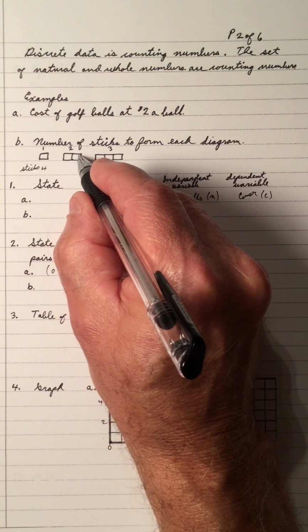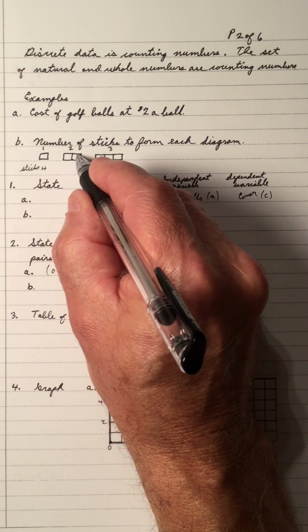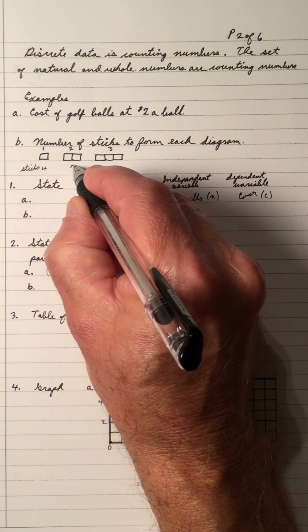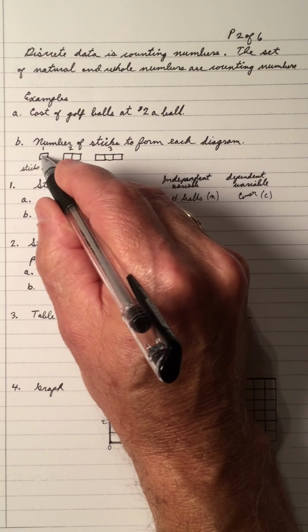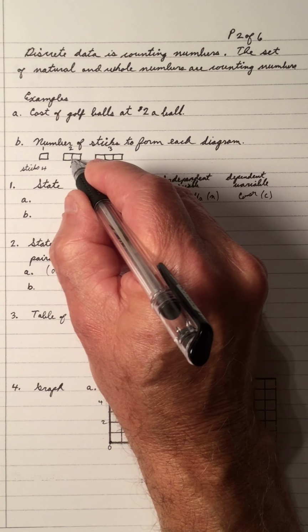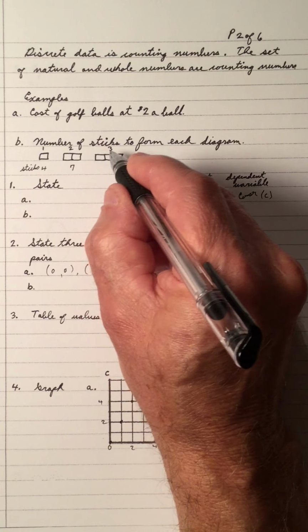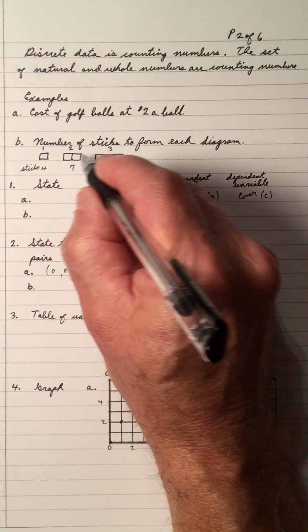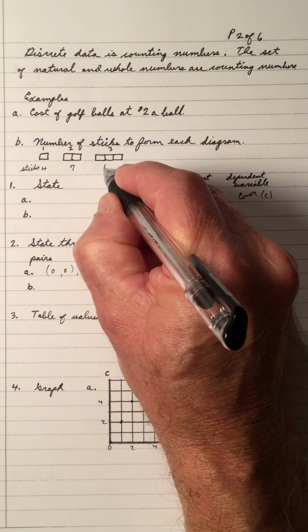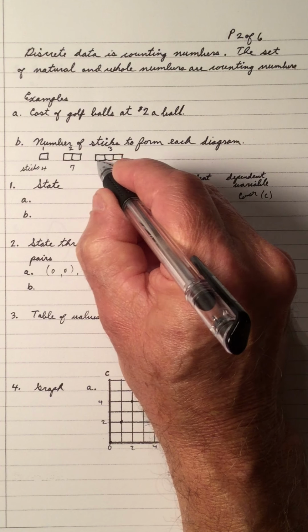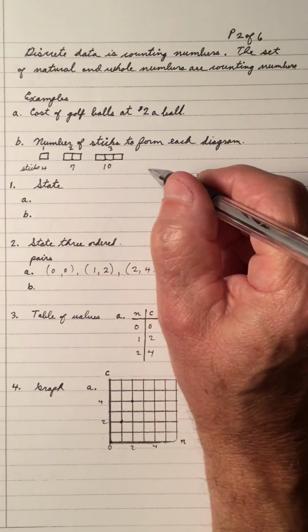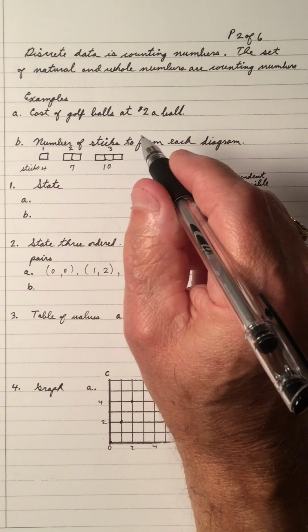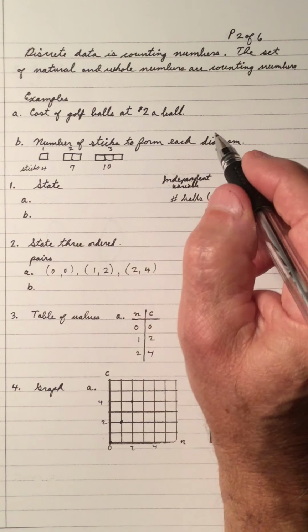If we go over to this one, we have 4 sticks plus 3 more. So this box right here is the same as this one, but we add on 3 more. And we take the next diagram and add on 3 more, so we're going to get 10. That's 1, 2, 3, 4, 5, 6, 7, 8, 9, 10. So this is a pattern in forming these diagrams.